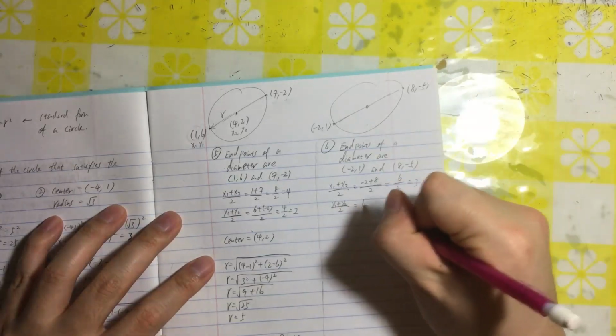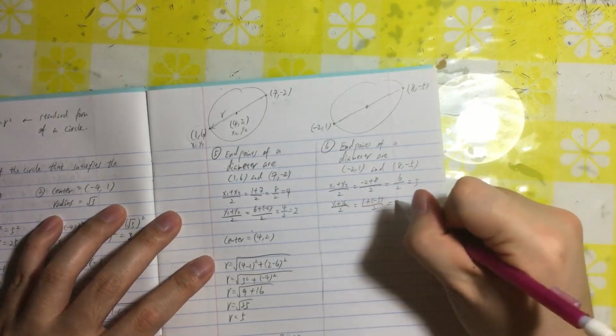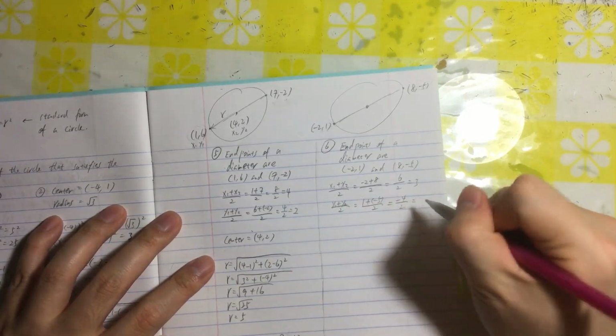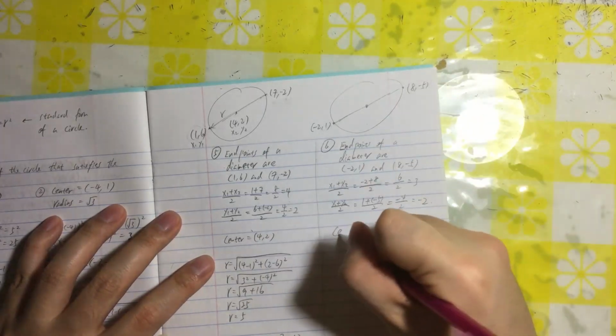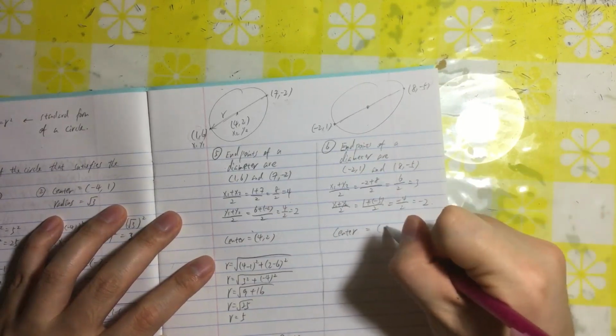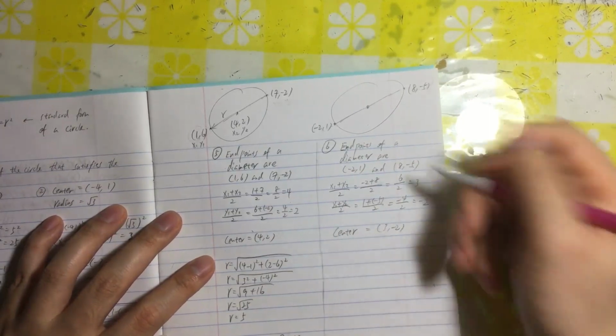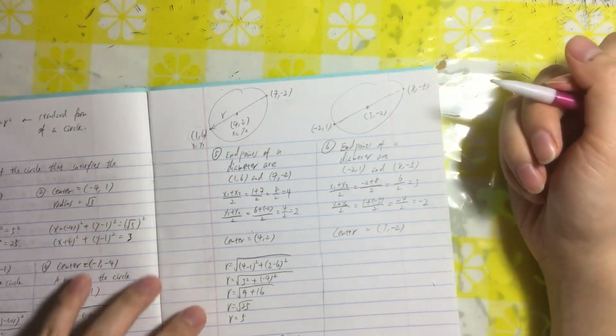I get 1 plus negative 5 over 2. 1 plus negative 5 is negative 4. Negative 4 over 2 is negative 2. So the center of the circle is the point 3, negative 2. That's the center.